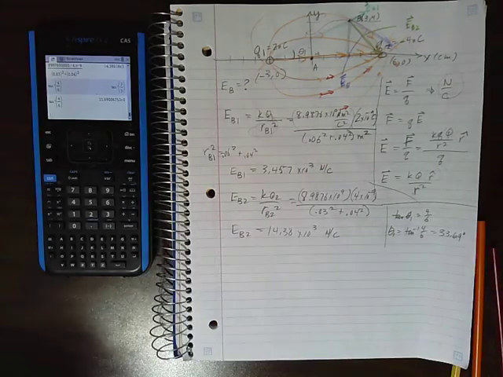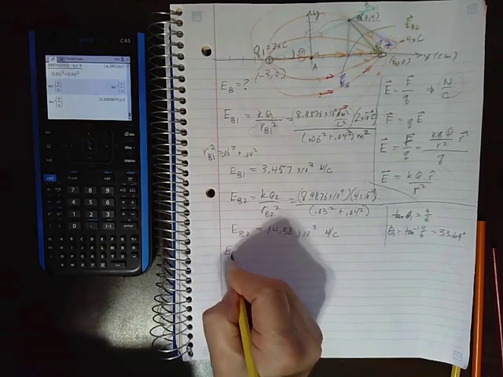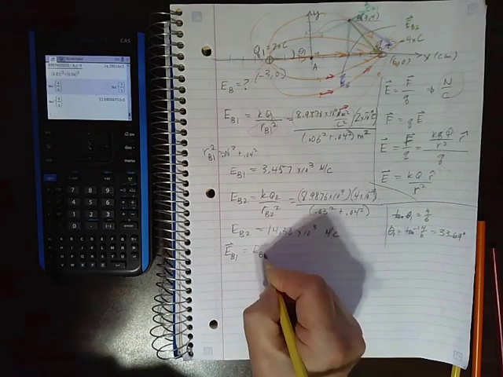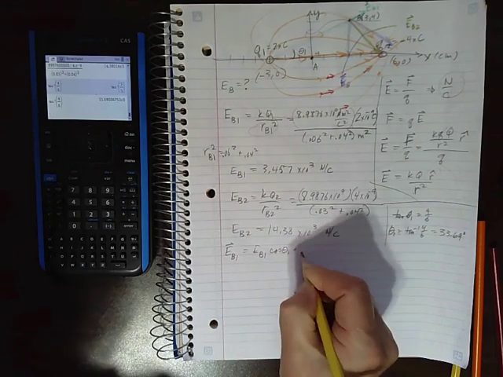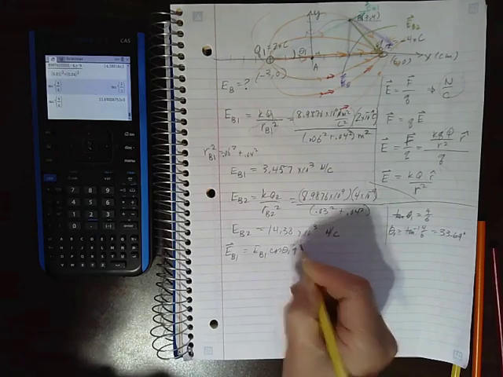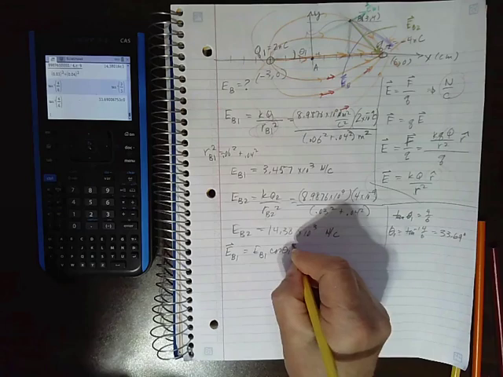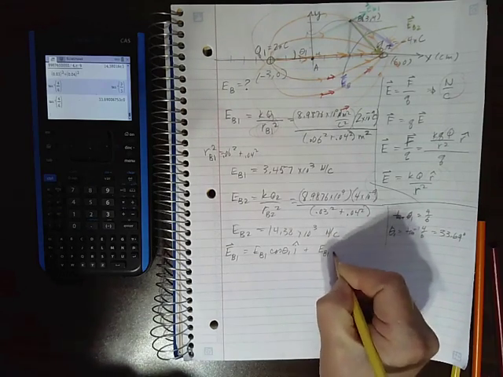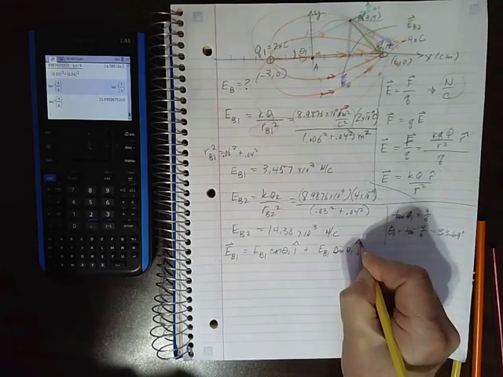All right, so we can use that to get EB1 as a vector. EB1 as a vector is going to be EB1 magnitude cosine theta 1 times i hat plus EB1 sine theta 1 j hat.